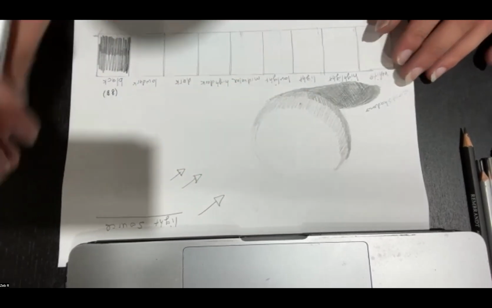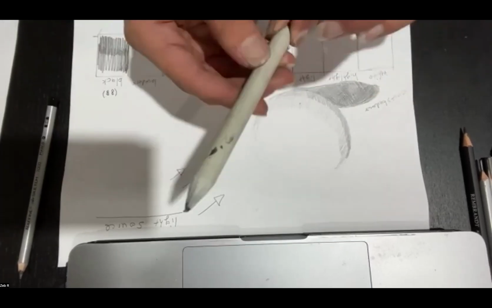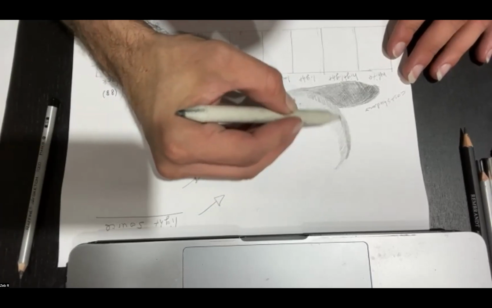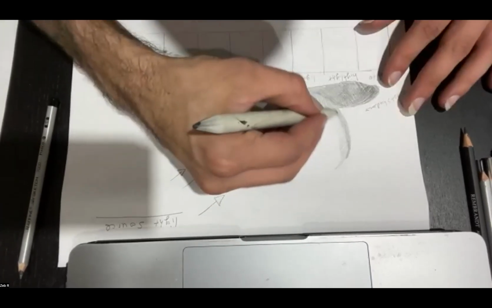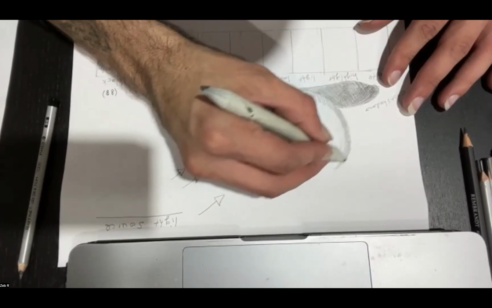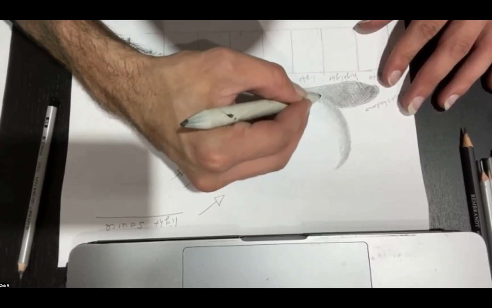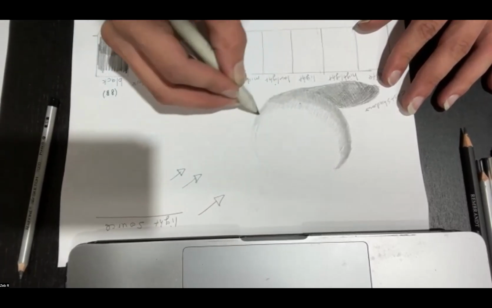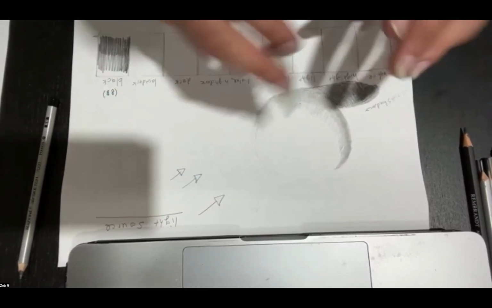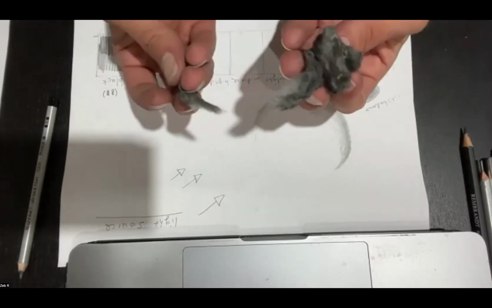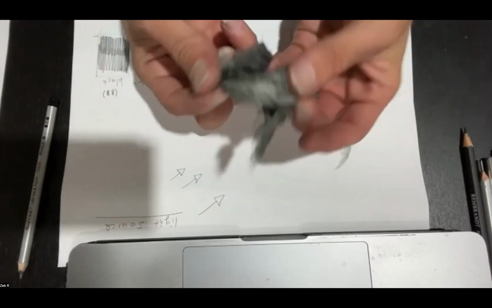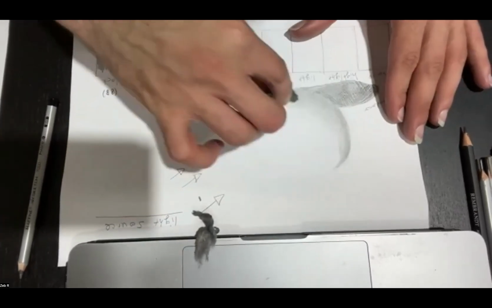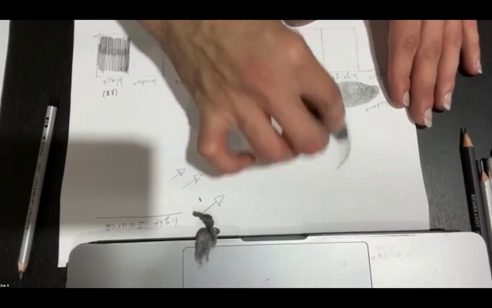Remember, you could always use your stump. I like using stump. A lot of artists, for some reason, kind of avoid using a stump, but I don't mind it. I think it's actually very helpful. You can probably even create your own stump at home by rolling pieces of paper together. You could even use cotton too, which I've used in the past, and it has a really nice effect.